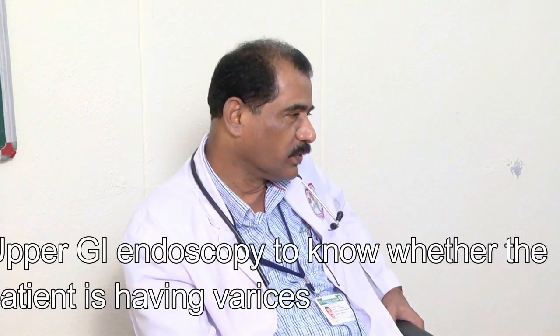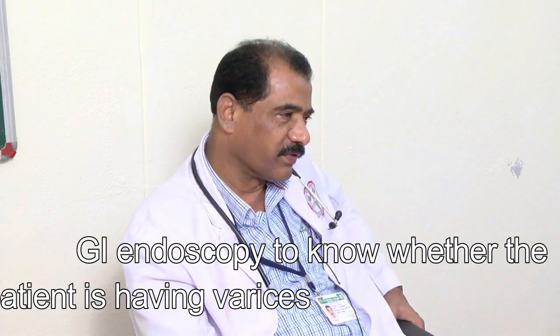Right? Another important thing is upper GI endoscopy, to know whether the patient is having varices, or if the bleed is there, any other causes. So endoscopy is another one. Apart from this, what is important is ultrasound examination. Ultrasound is non-invasive, you can do it any number of times, and it can give good information.